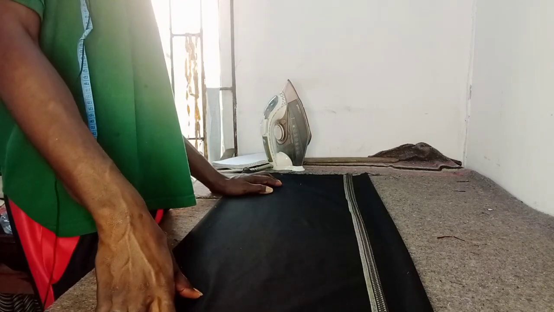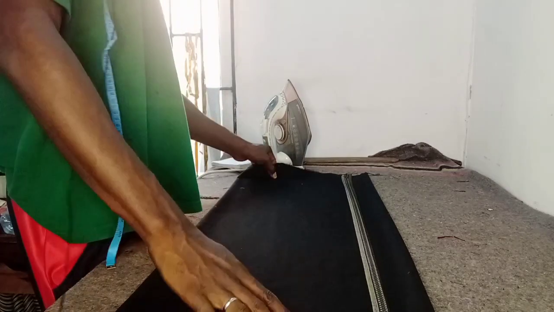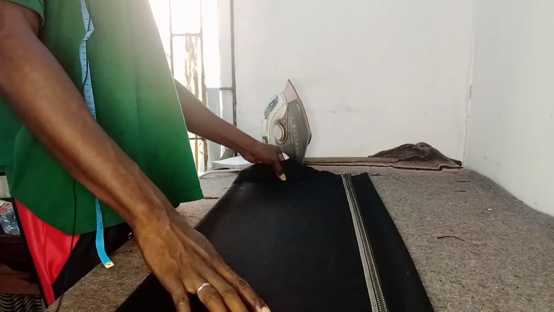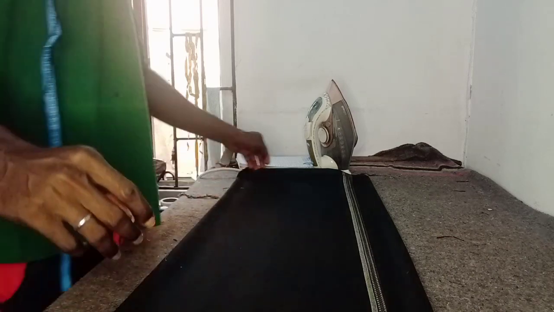chests, let's say chest 44 and below. But anything from 45, 46 and above, then it means you have to cut the front and the back borders separately. But this very cloth, the chest is 43 and a half or thereabout. So that's the measurement we are using.